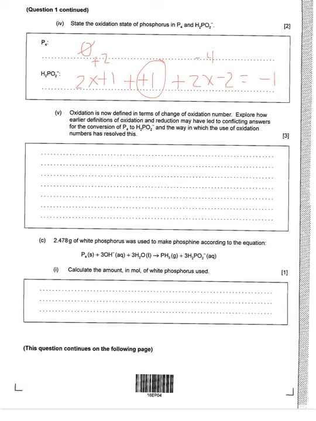Part 5, oxidation is now defined in terms of change of oxidation number. Explain how earlier definitions of oxidation and reduction may have led to conflicting answers for the conversion of P4 to H2PO2- and the way in which the use of oxidation numbers has resolved this. Well, the old definition is that oxidation was defined as the gain of oxygen, and reduction was the loss of hydrogen.